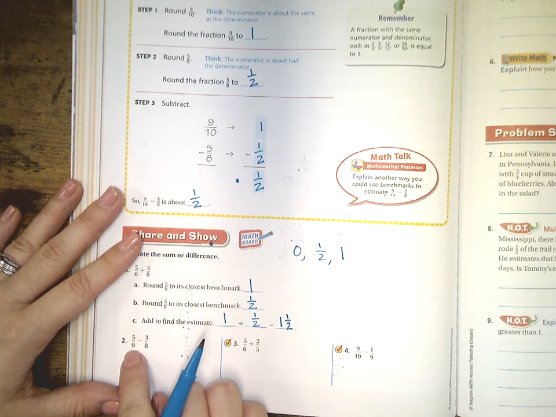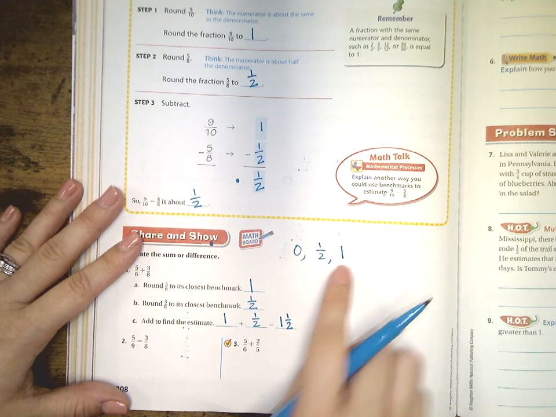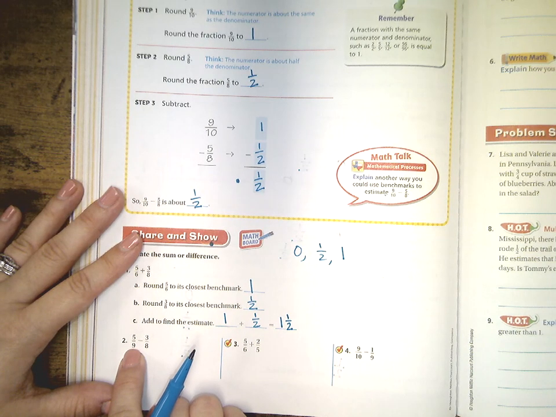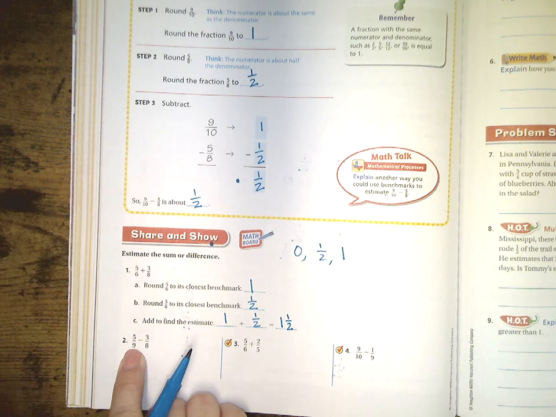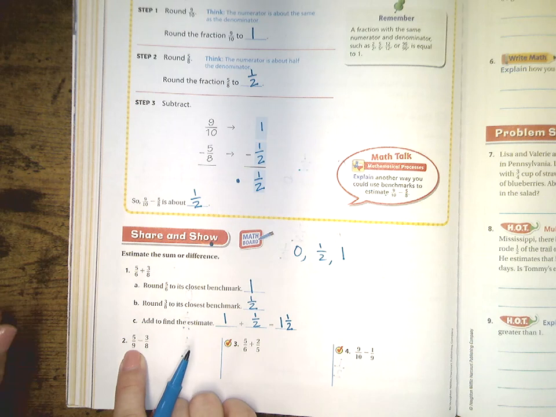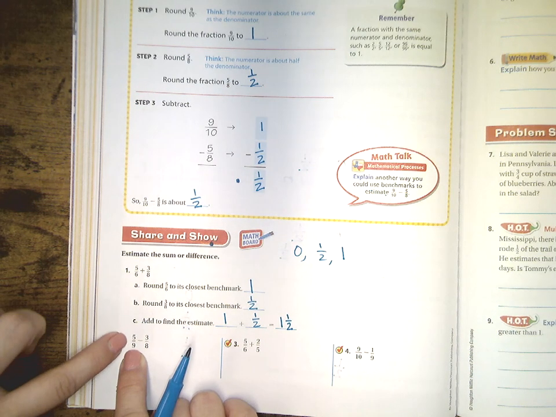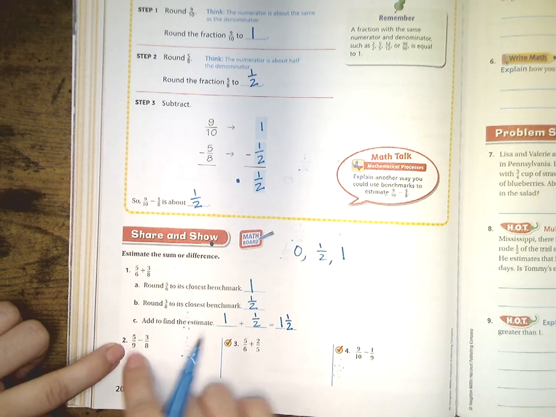So 5/9. What do you think about that one? Think about 0, 1/2, or 1. What do you think that's closest to? 0, half, or 1? Okay. Half. Why half? Right, so my halfway point for 9 would be about 4.5, right? So 5 is really close to that. So I'm going to make 5/9 half.